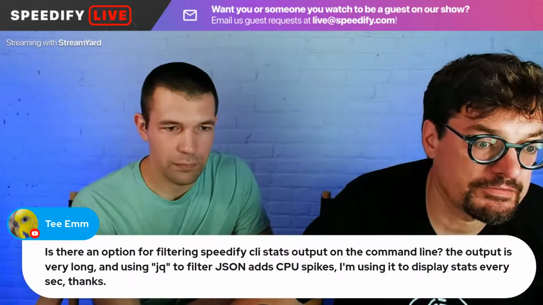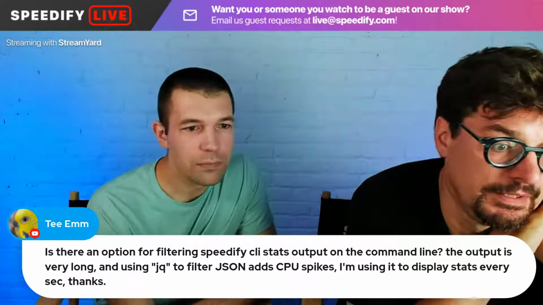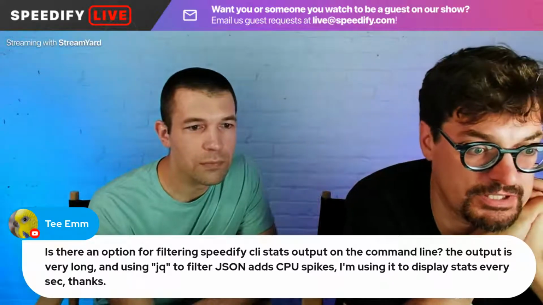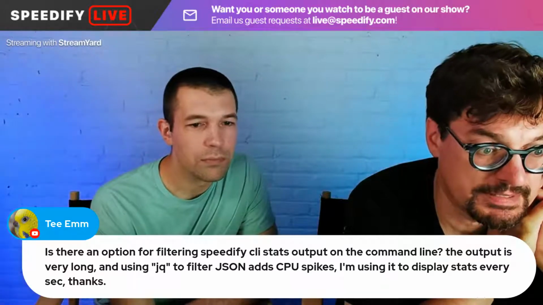Is there an option for filtering Speedify CLI stats output on the command line? The output is very long, and using jq to filter the JSON causes CPU spikes. I'm using it to display stats every second.